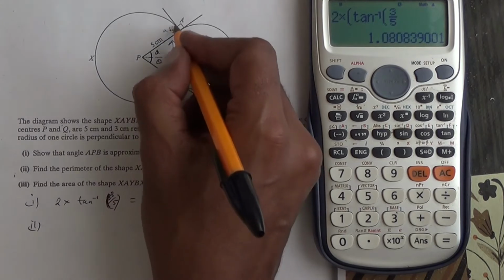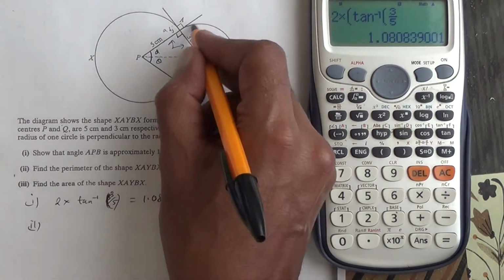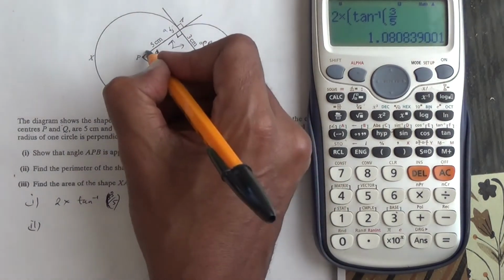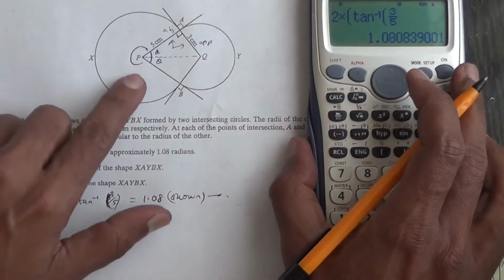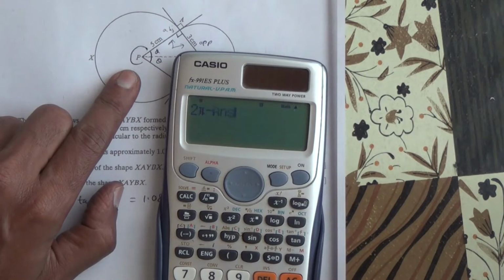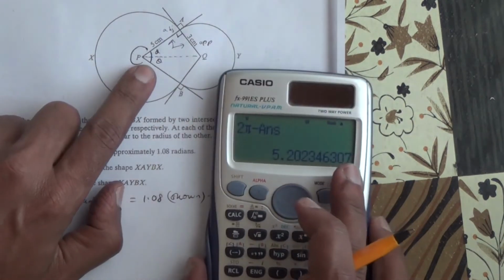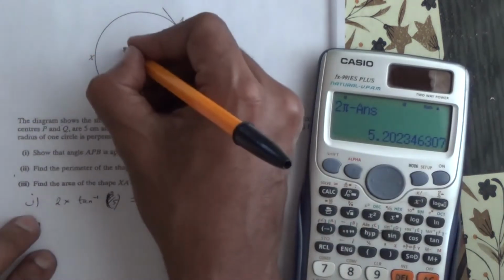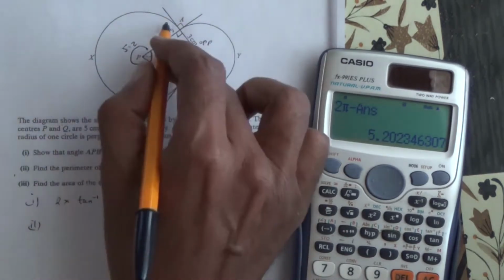Second part, I want to find the perimeter of the shape XAYBX. Well, to find the perimeter, this is the major arc and the minor arc. So I want to find this angle here. This is quite easy. So you just take 2 pi, which is the complete angle, minus the inside one, so 5.20.